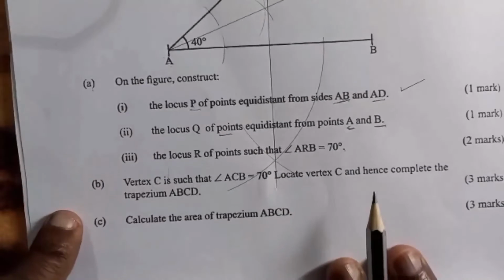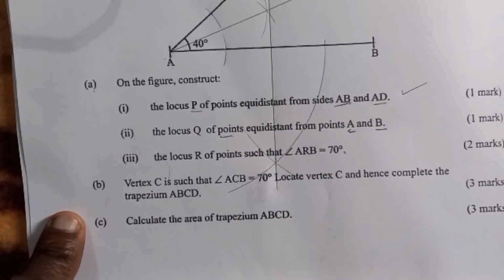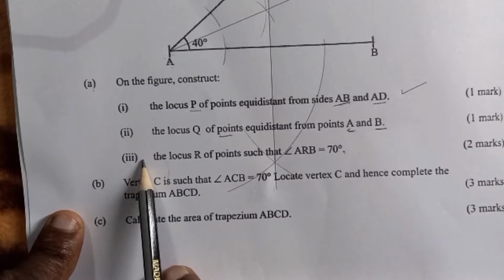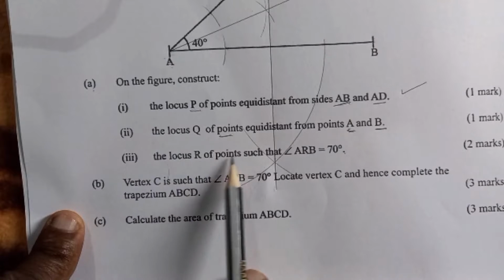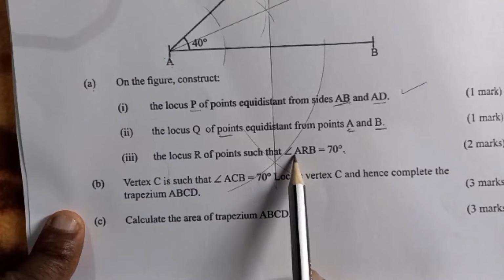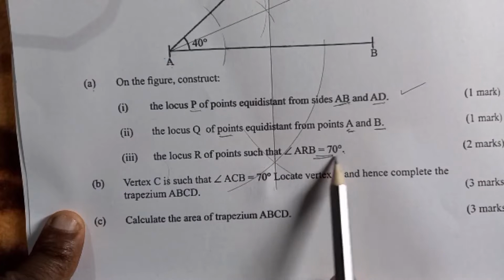The next part, part 3, the locus R of points such that angle ARB is equal to 70 degrees. So that is what we call the constant angle locus. And to explain that, let me use an illustration here.